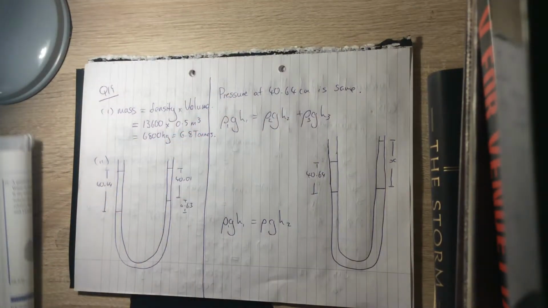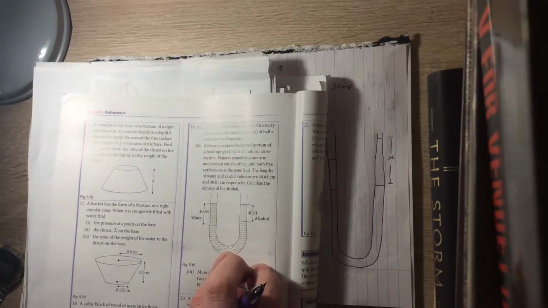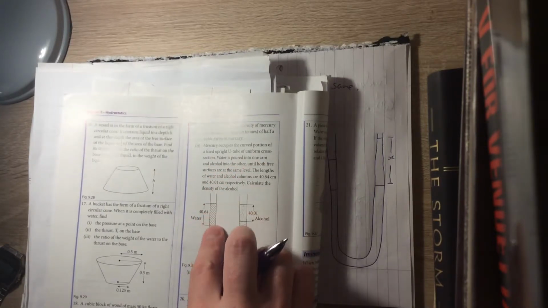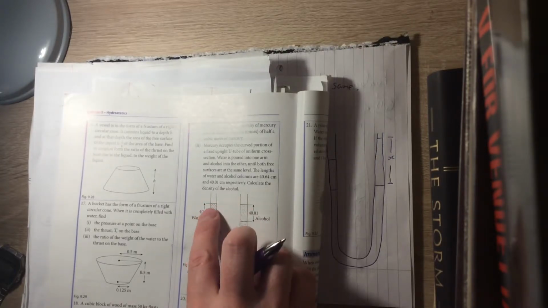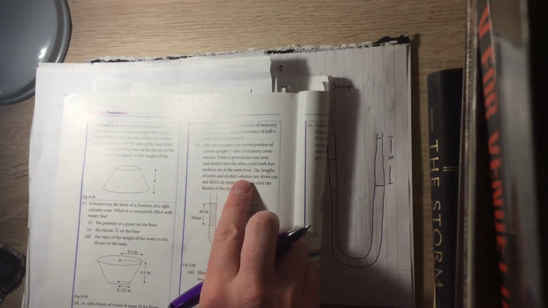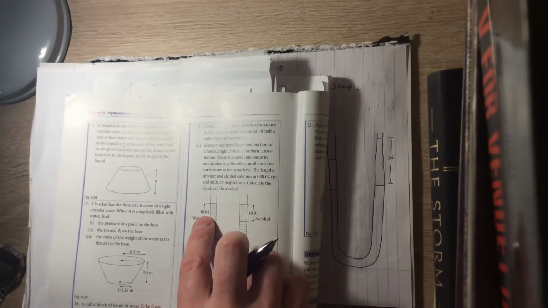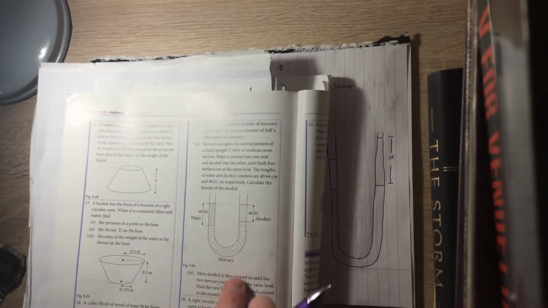Okay, part 2 is the interesting part of this problem. Mercury occupies the curved portion of a fixed upright U-tube of uniform cross-section. Water is poured into one arm and alcohol into the other until both free surfaces, these are the free surfaces up the top here, are at the same level. The lengths of water and alcohol columns are 40.64 and 40.01 respectively. Calculate the density of the alcohol.